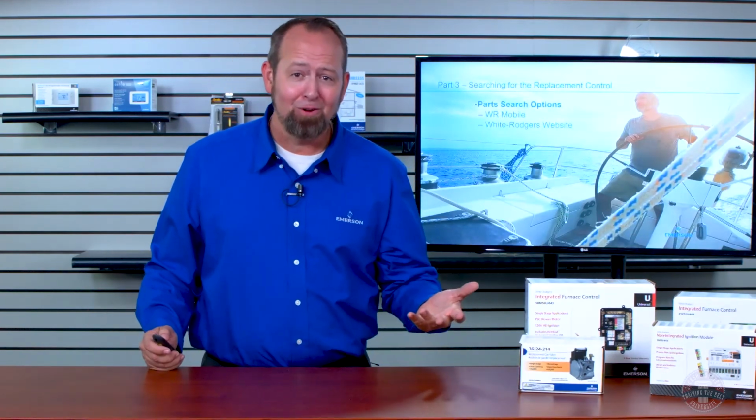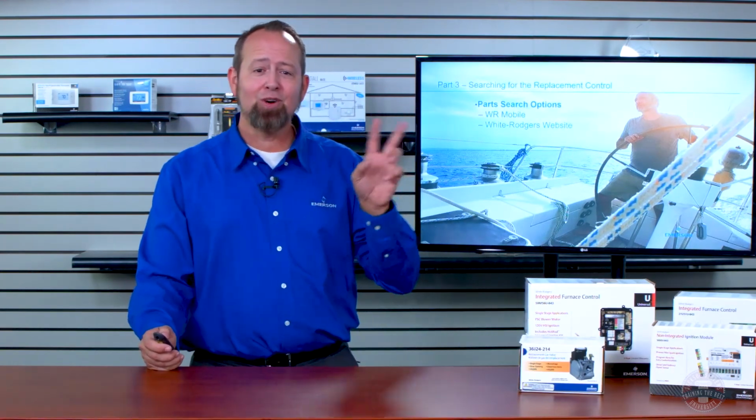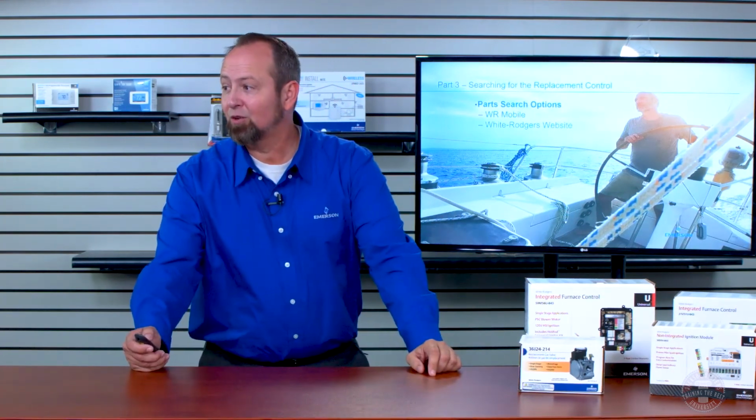How do we know it's going to fit the unit that we're on right now? We got two options out here. One option is right on our phone, right out at the job site. The other is on the White Rogers website. If you're back at the office and you got a technician calling saying, hey, what do I need for this? This is the part number I have. You can look it up on the White Rogers website while you're there at the same time.